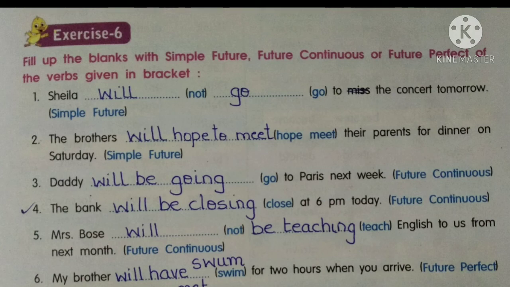Second, the brothers dash their parents for dinner on Saturday. Again with simple future, so we fill it with will hope to meet. Third, daddy dash to Paris next week, and we need to fill it with future continuous. So it will be will be going. The fourth one, the bank dash at 6 p.m. today. Again future continuous. So we fill it with will be closing.